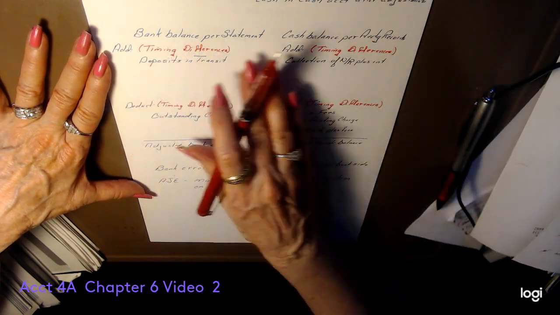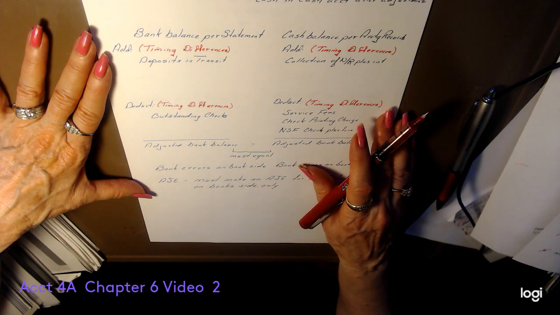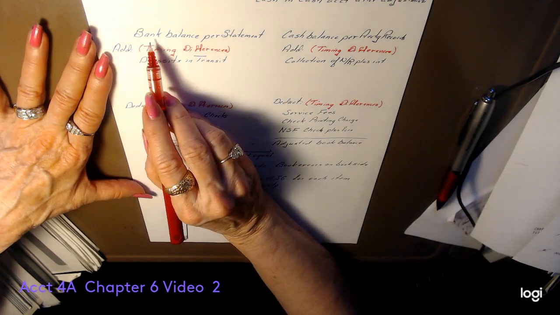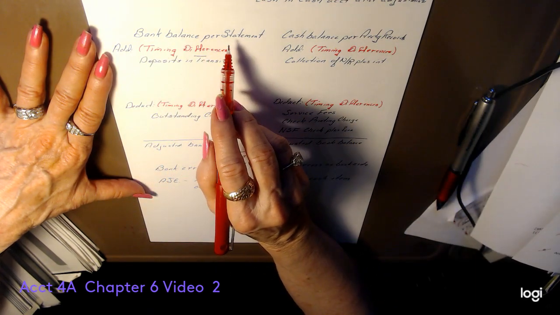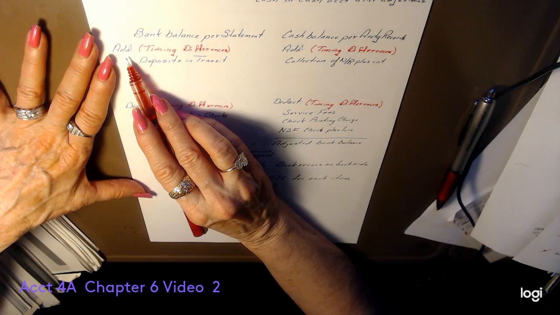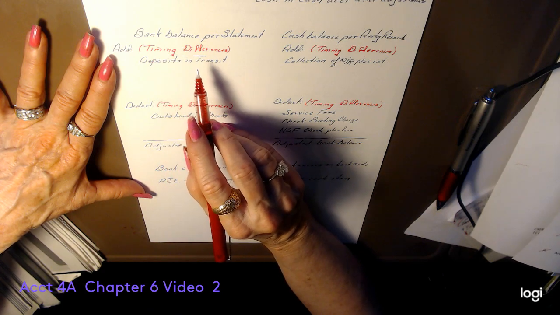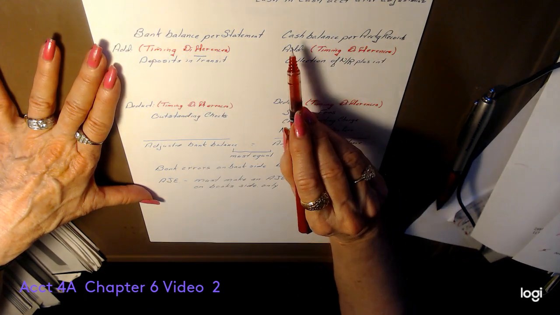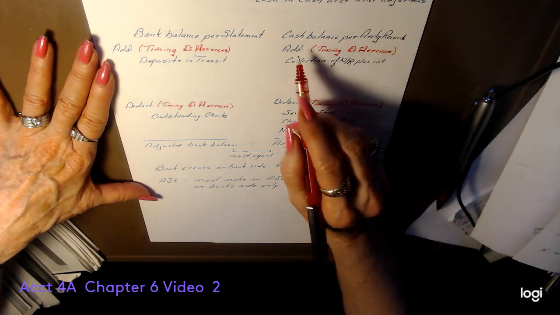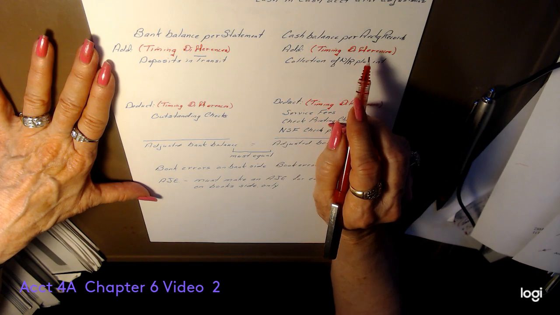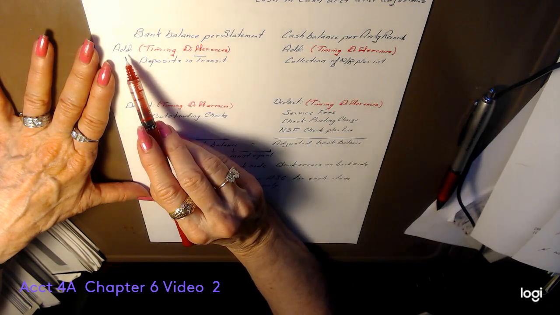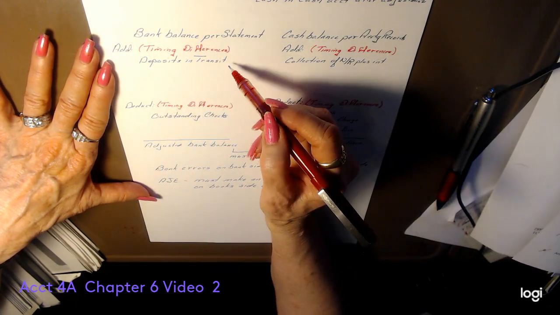And a bank reconciliation is basically broken down into 4 items. On one side, we have the bank balance per the bank statement for the end of the month, and we add items, usually what they call timing differences. On the cash books, this is the cash balance per our accounting records, and we add some timing differences there as well.